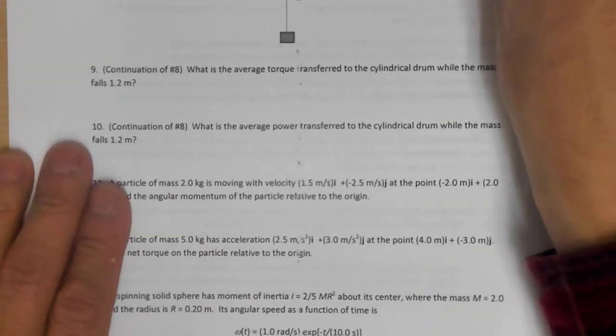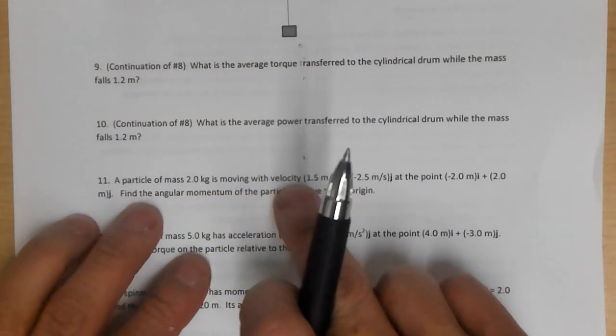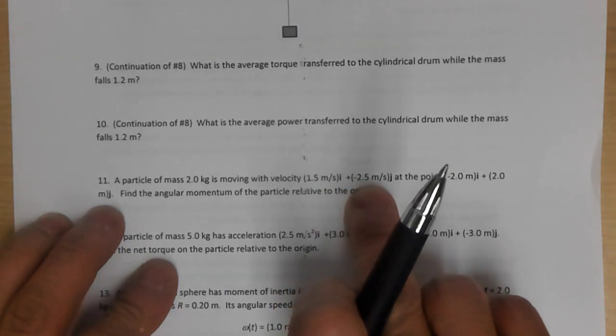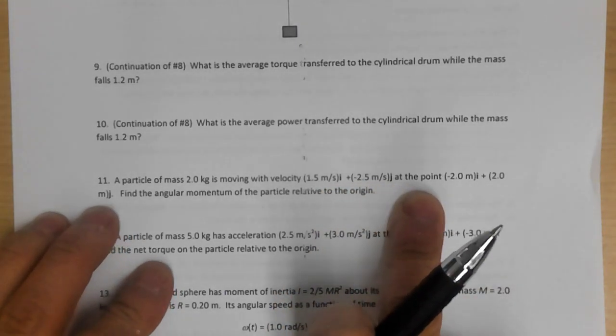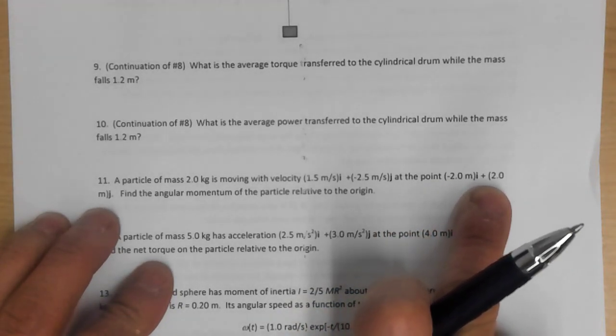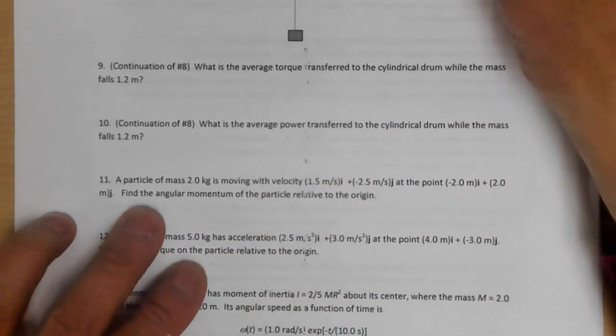Okay, let's go on. The last problem we'll do is rotational dynamics, number 11. So a particle of mass 2.0 kilograms is moving with velocity 1.5 meters per second I plus negative 2.5 meters per second J at the point negative 2.0 meters I plus 2.0 meters J. Find the angular momentum of the particle relative to the origin.